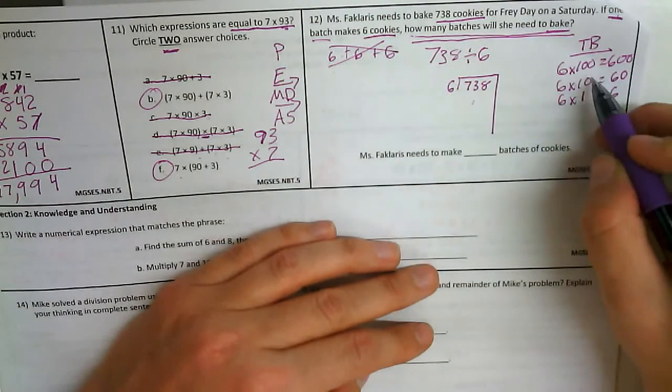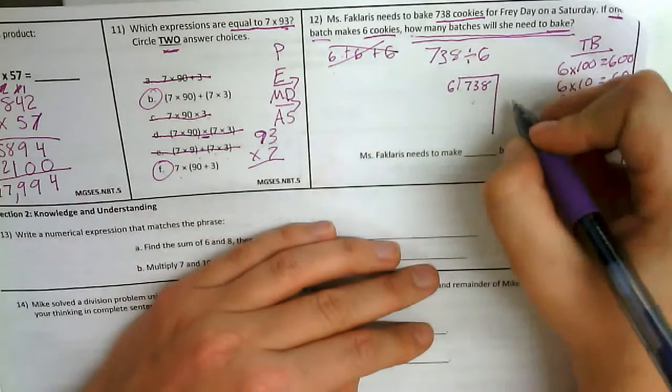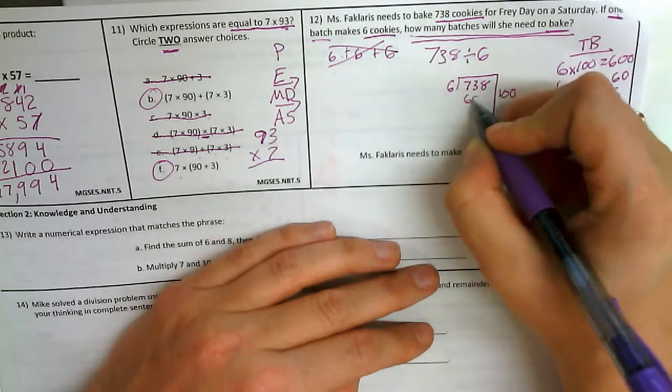So I'm going to start up here with my hundreds. 6 times 100 is 600, and I can do it because 600 is less than. So I'm going to put my number on the outside and my answer below.